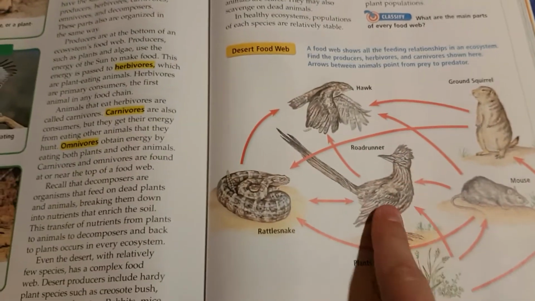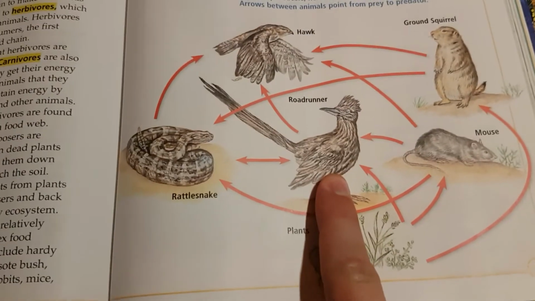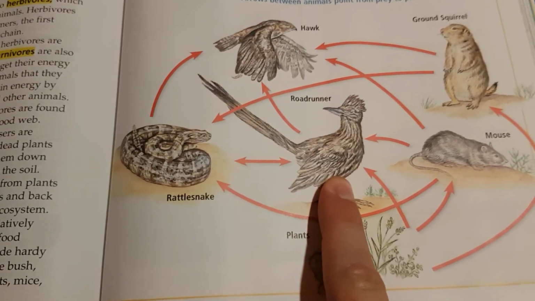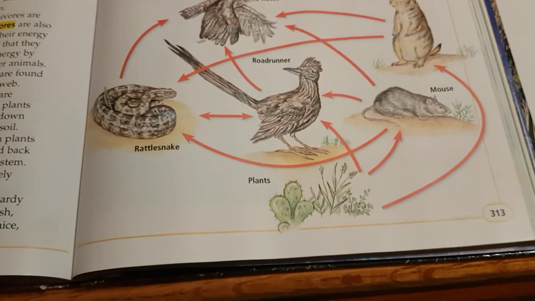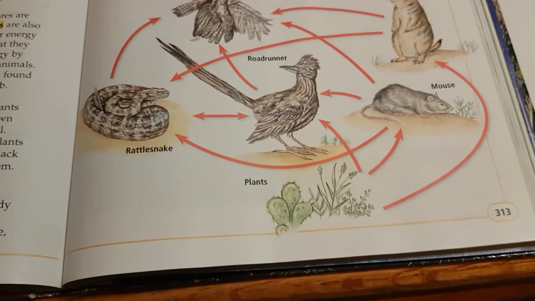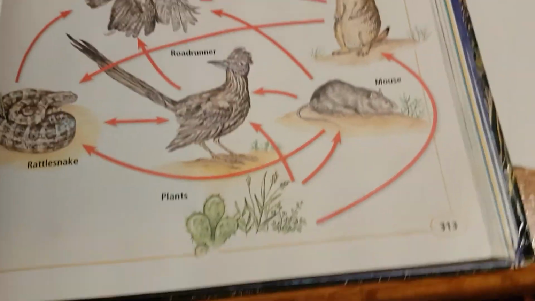But notice they also said the roadrunner can be a scavenger. So in a way, they're kind of like helping be a decomposer. They're eating all that dead meat. So probably insects, probably bacteria, maybe even some funguses.